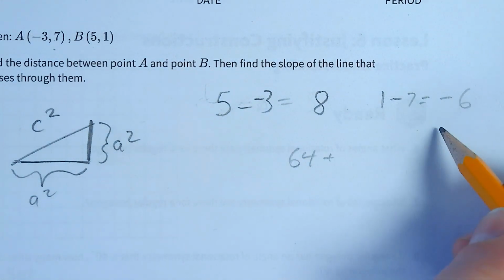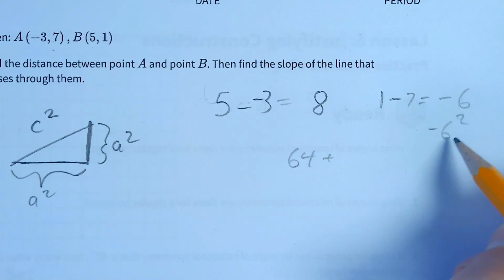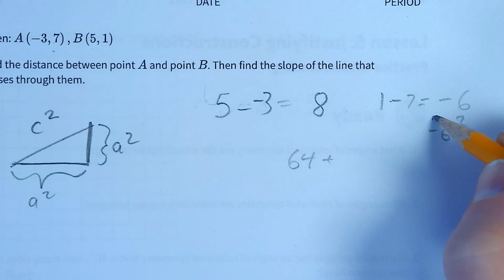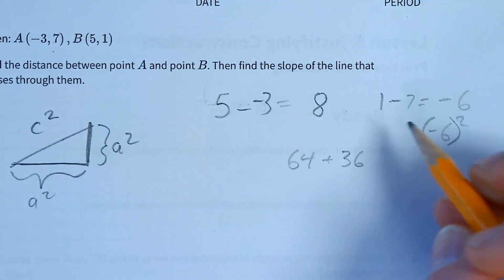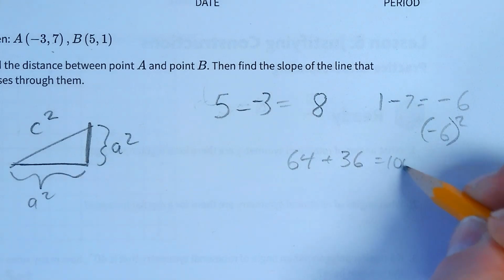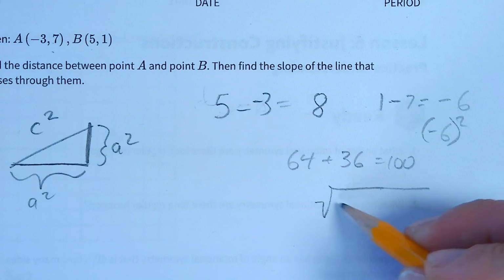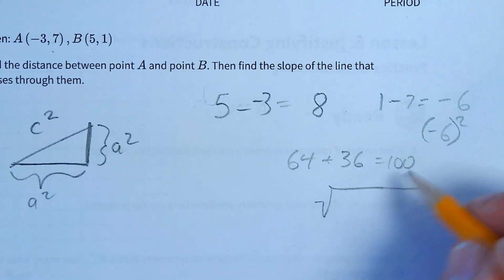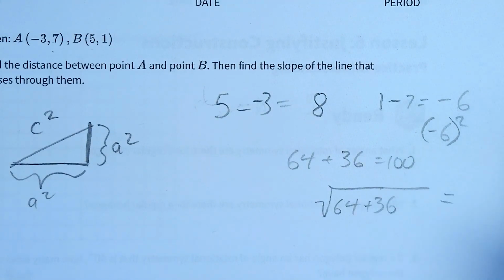-6 squared, if you look at this, is actually incorrect. This would be -36. That's not what we want. We want -6 squared. So it's 36. Ooh, it's 100. Then we take the square root of 100, which is 64 plus 36, and that equals 10.